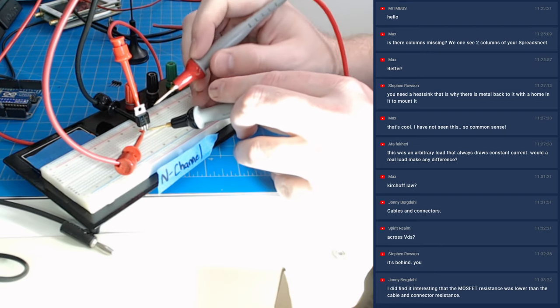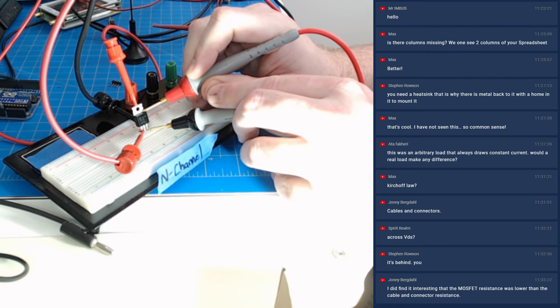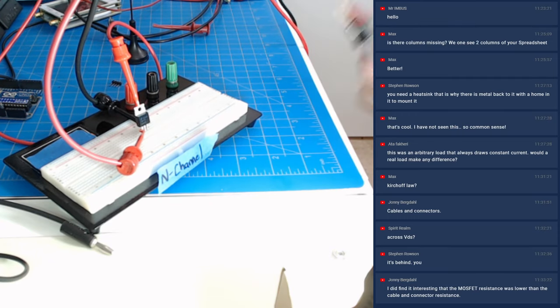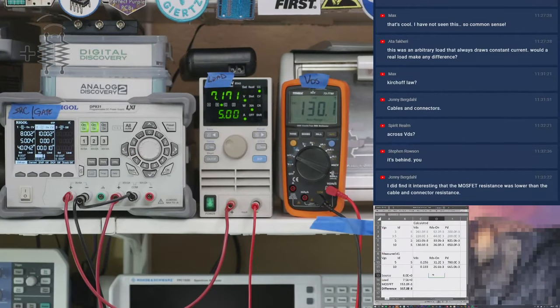So touch the source and then the drain, and we get 133 millivolts. Is that what we got last time? Let's go back to the laptop. So last time, yeah, we did get 133 millivolts, so that's right.